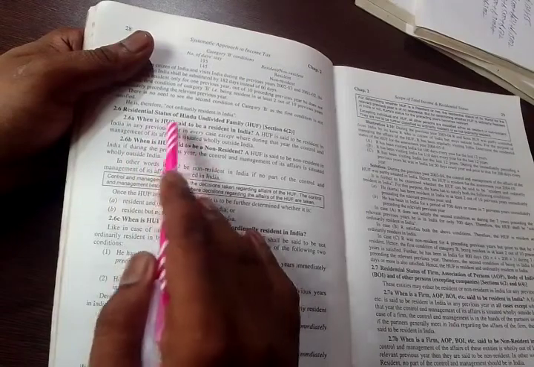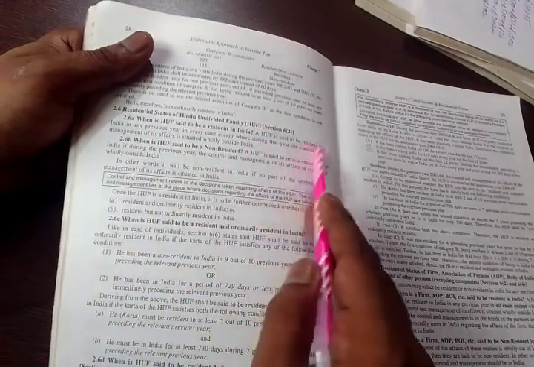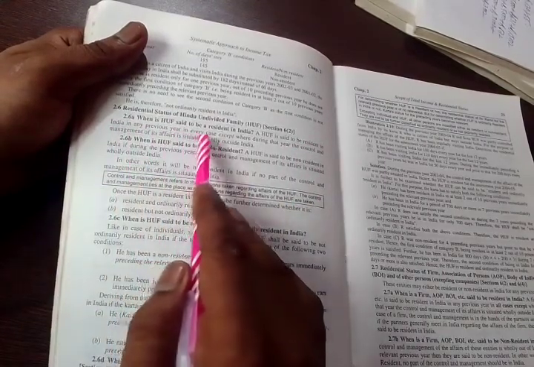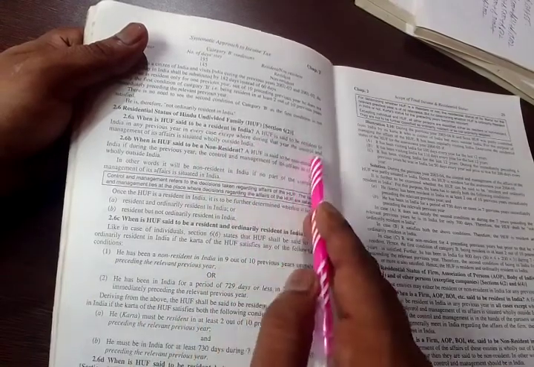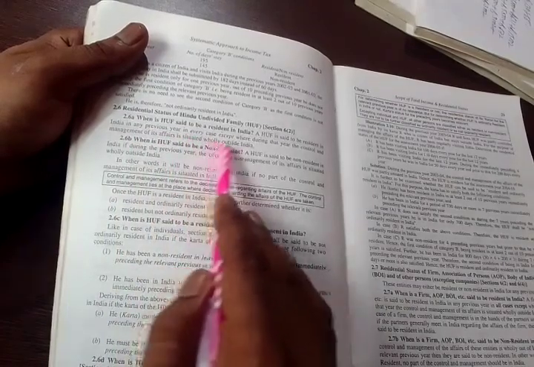HUF, Section 6(2). When is HUF said to be resident in India? A HUF is said to be resident in India in any previous year in every case except where during that year the control and management of its affairs is situated wholly outside India.